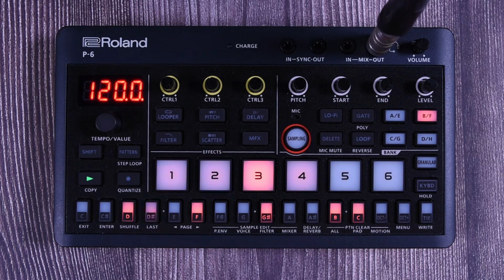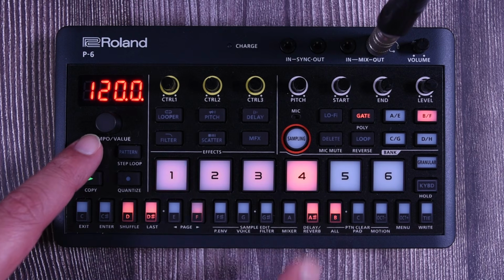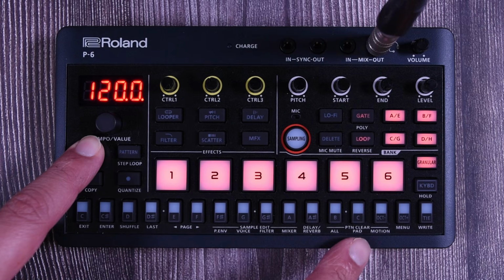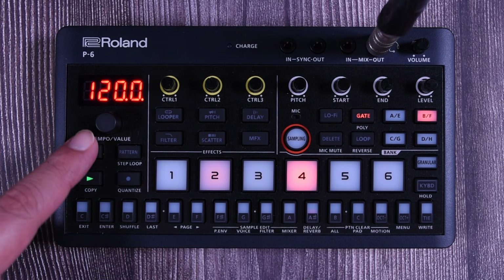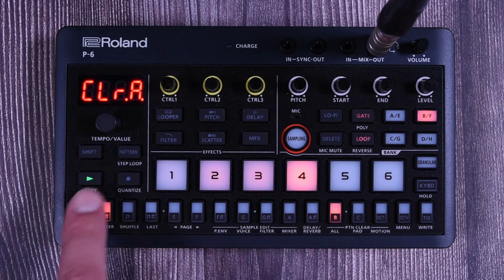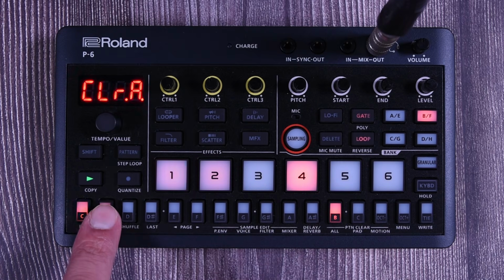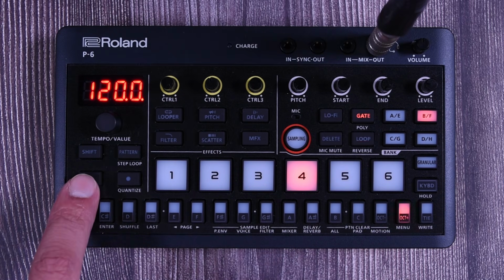I'm going to be doing maybe the bass. I'm going to select the bass. I'm going to do Shift and I'm going to clear the pad. And now the bass, it's gone. Now Shift and then All, and it will delete the whole pattern. So I'm going to do Enter, and the pattern, it's gone.